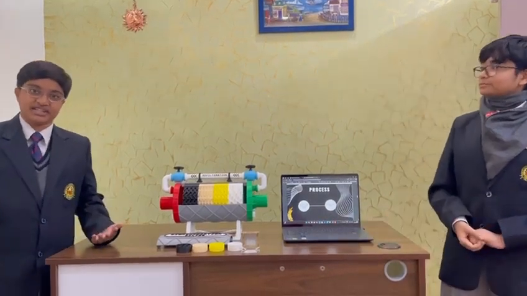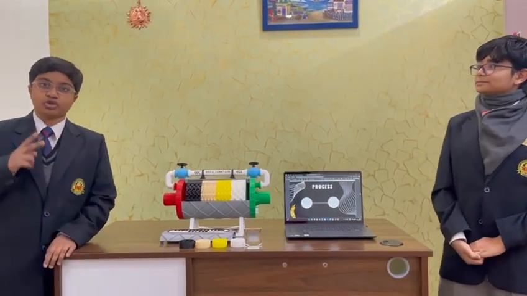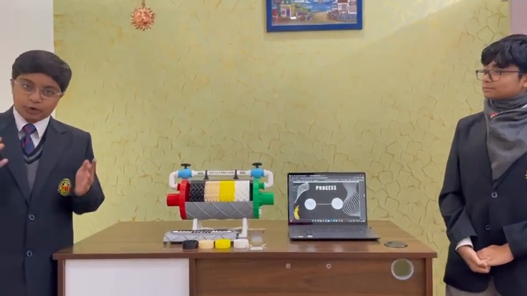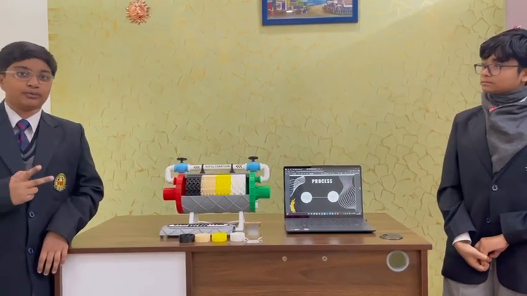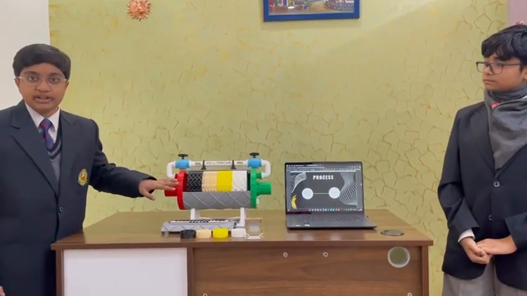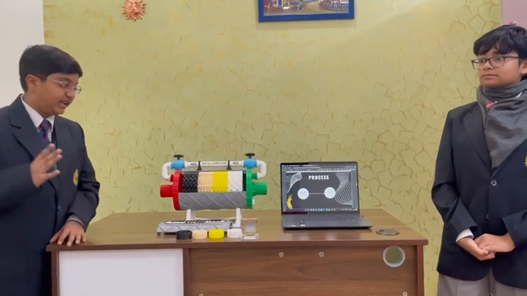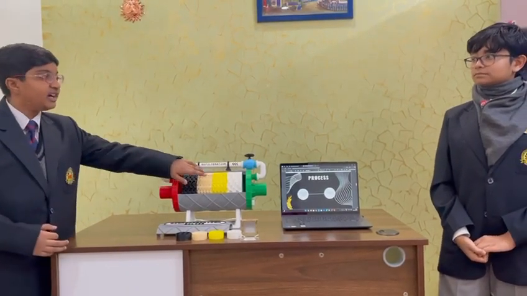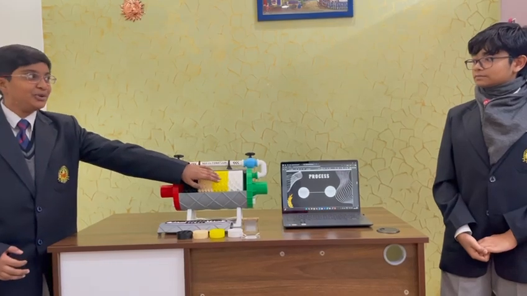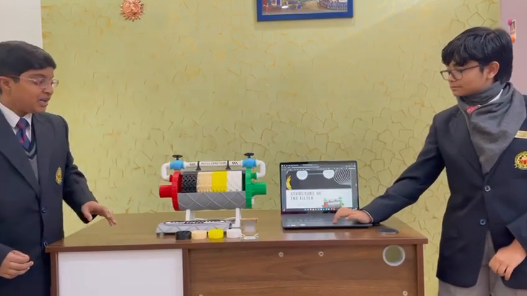Now comes the process. The process includes two main steps. First, collection of toxic gases, and second, filtration of those gases. So, now coming to the structure of a filter. The structure of a filter will consist of four main layers. First, carbon filter; second, zeolite layer; third, chemical neutralizer; fourth, metal layer.